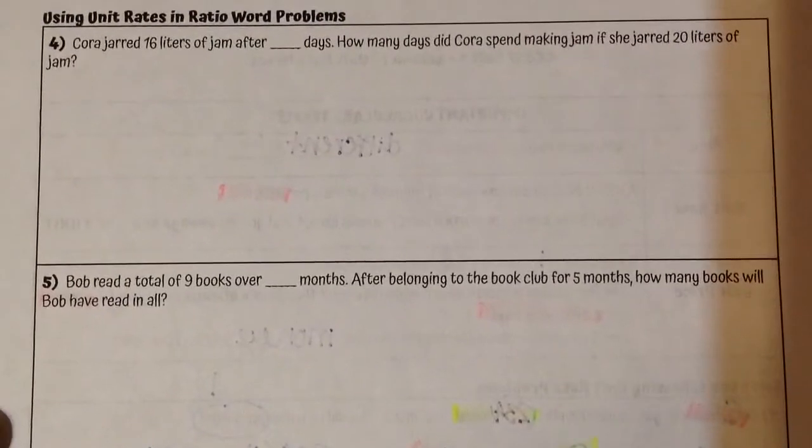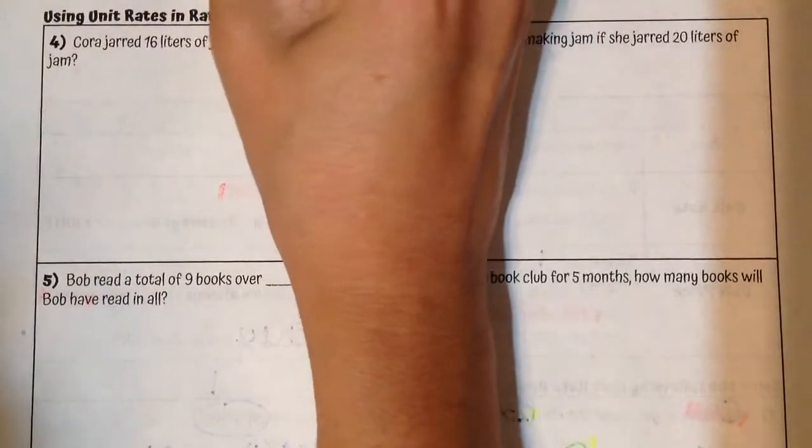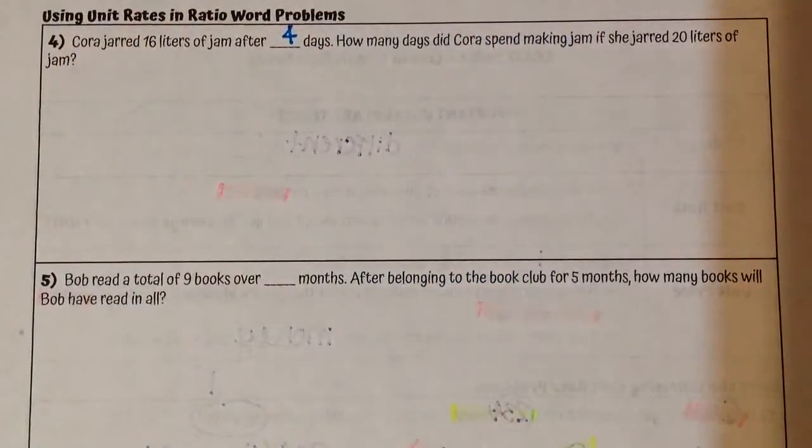Alright, so now we're going to look at some ratio word problems given some unit rates. Cora jarred 16 liters of jam after 4 days. How many days did Cora spend making jam if she jarred 20 liters of jam?